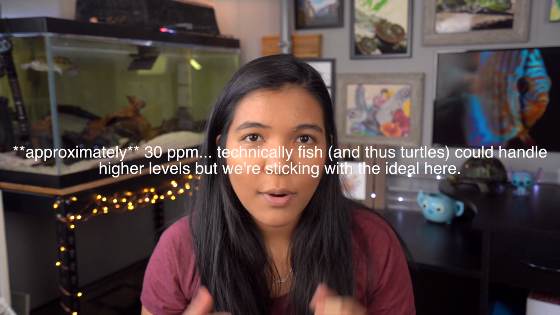So you want to keep your nitrate under 30 parts per million, and this amount can be measured by using a test kit. You can either use liquid test kits or test strips, but these are really important if you're keeping an aquarium because you can know what's going on in your tank, so you should be testing your water if you're not already.